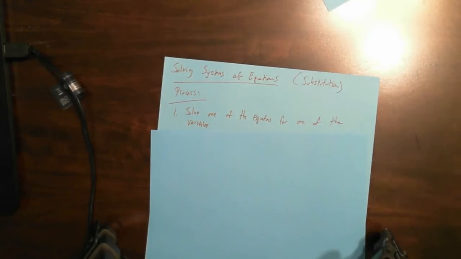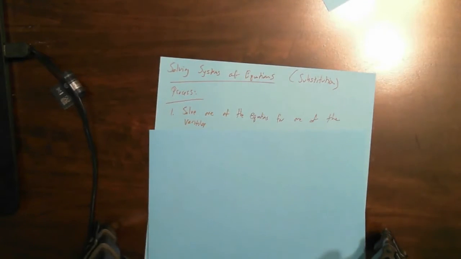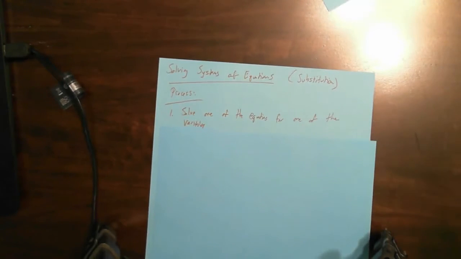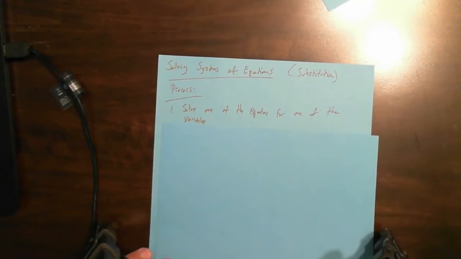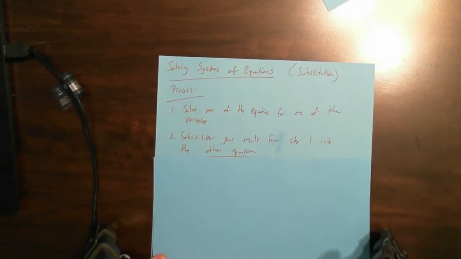So I could solve the first equation for x, or I could solve it for y, or I could even use the second equation for x or y. Doesn't matter which equation you choose or which variable you choose here. However, sometimes solving for one variable is a bit more difficult than for another, so you will be looking for the easiest variable to solve for, and I'll run through how to think about that in a second.